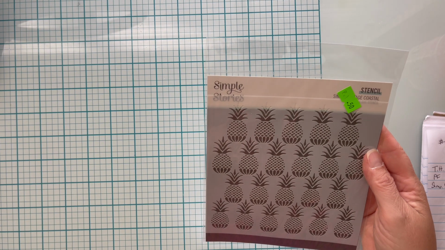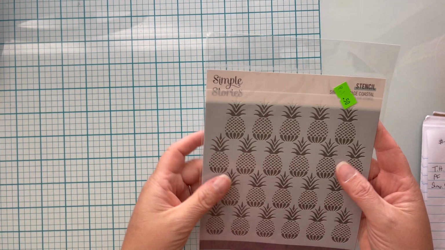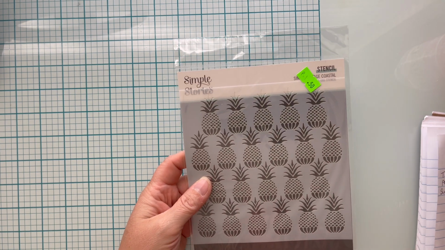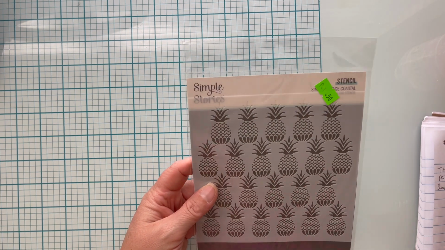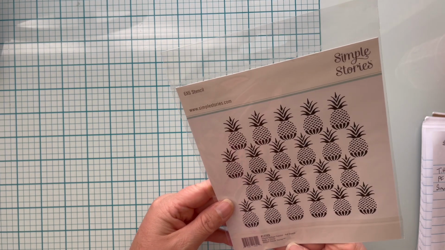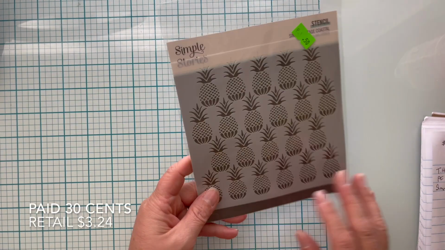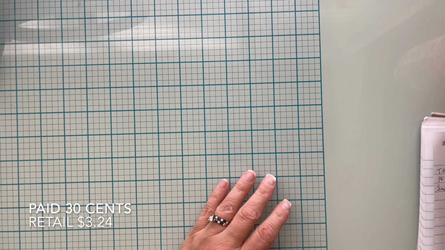Okay, next up, Simple Stories stencil, 50 cents. This is pineapples, and this is generally $3.24. Once again, I have a feeling that she probably bought this at Tuesday Morning because I remember seeing it before they closed.